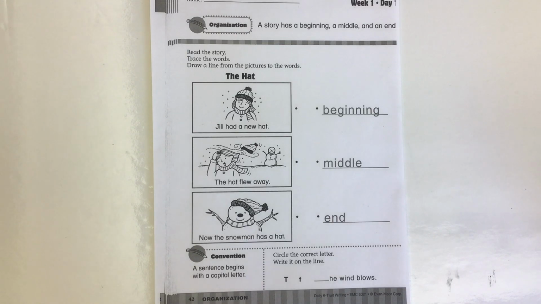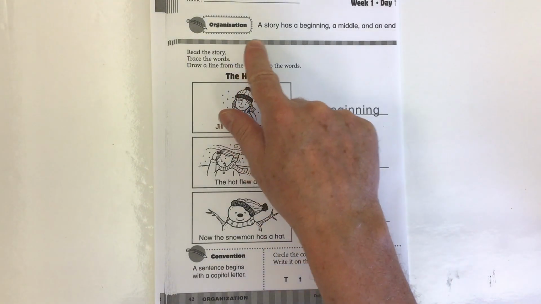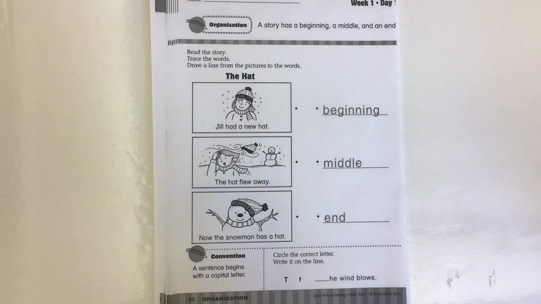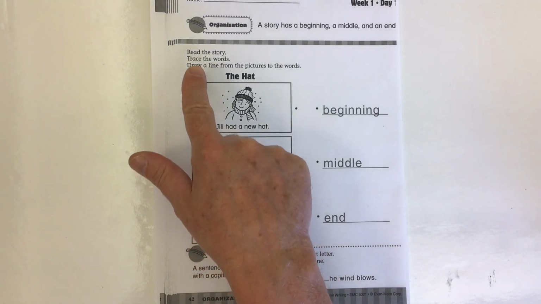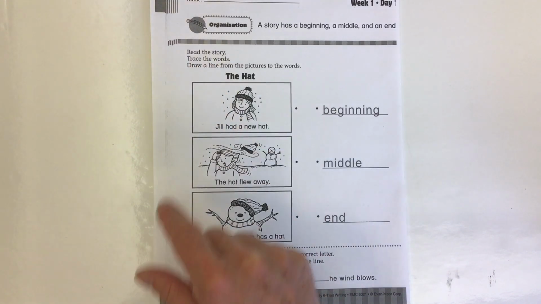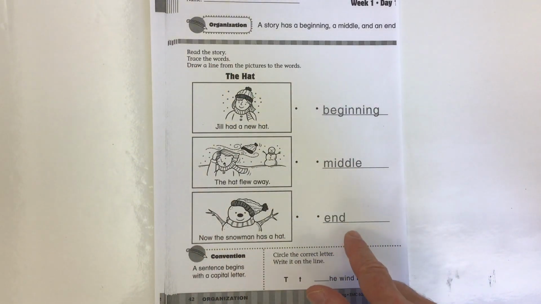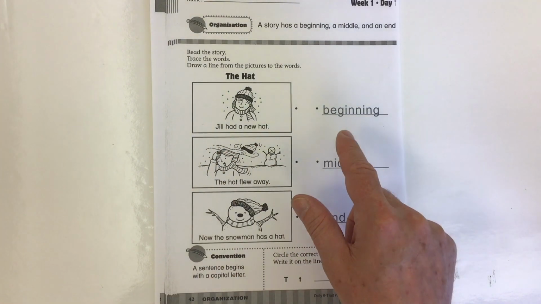All right, here we have a worksheet that goes with the 6+1 traits of writing. And the trait we're looking at today is called organization. It says, organization, a story has a beginning, a middle, and an end. Here we have instructions that say, read the story, trace over top of the words, and draw a line from the word to the pictures.